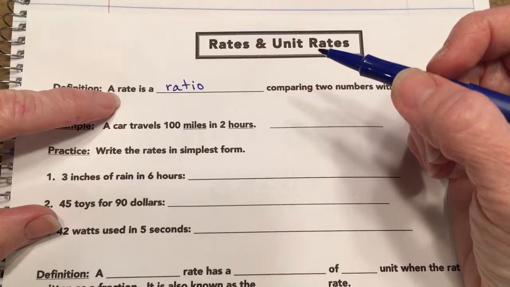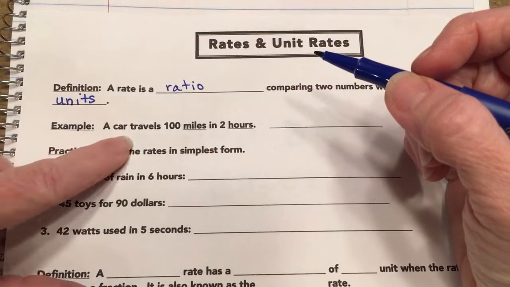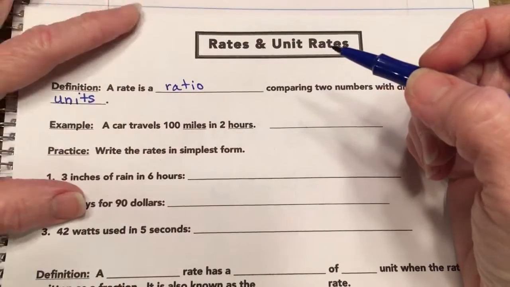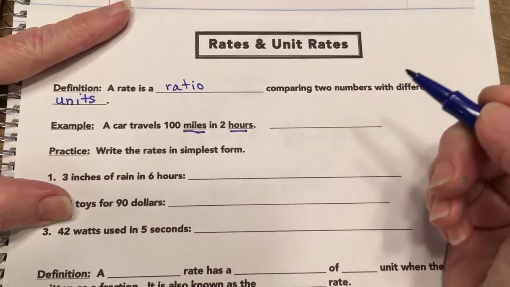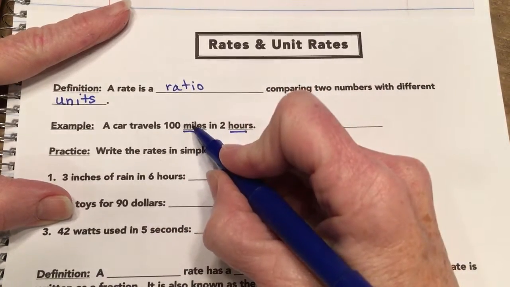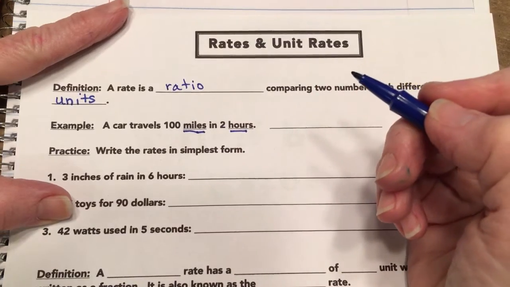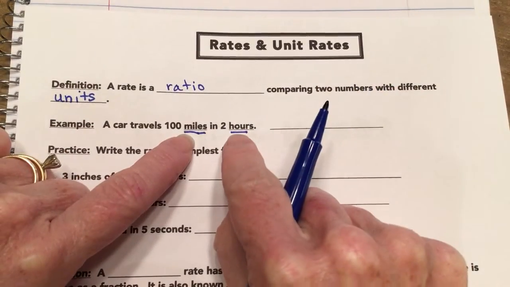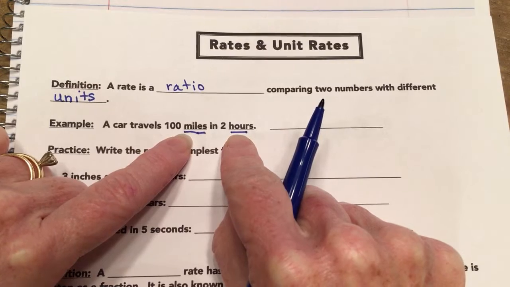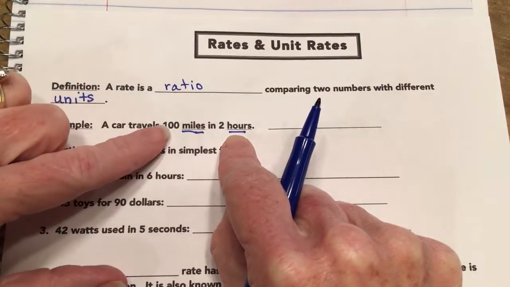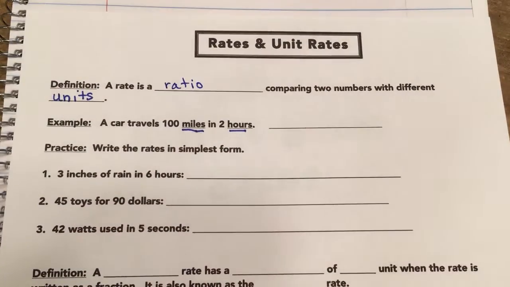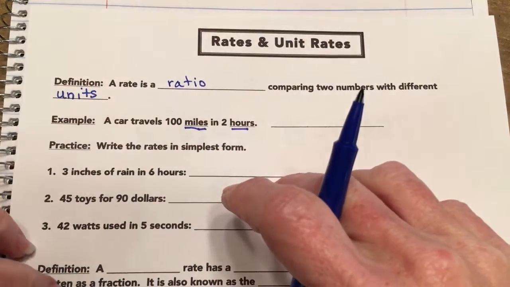A rate is something more like this example here. A car travels 100 miles in 2 hours. Notice that we're comparing miles to hours. Those are completely different. One's a measurement of distance, one's a measurement of time. So this becomes a rate because of the different units. A rate is a special type of ratio, basically. Ratio is a much broader term, it includes a lot. Rate is just a certain type.